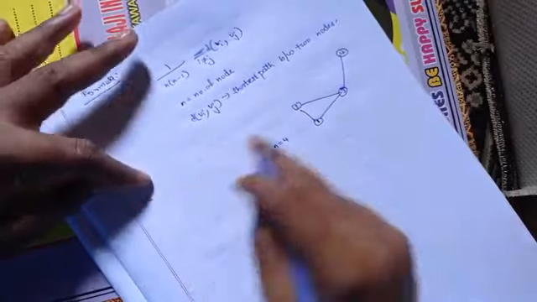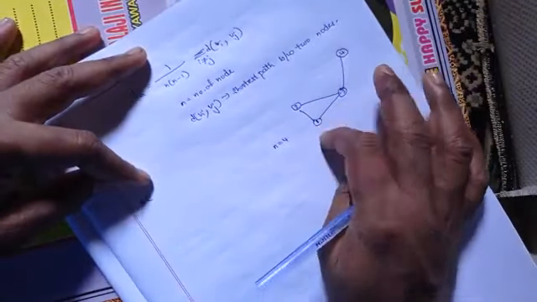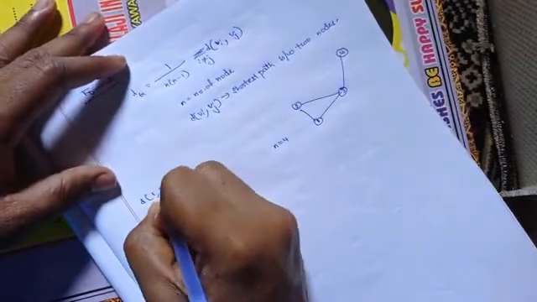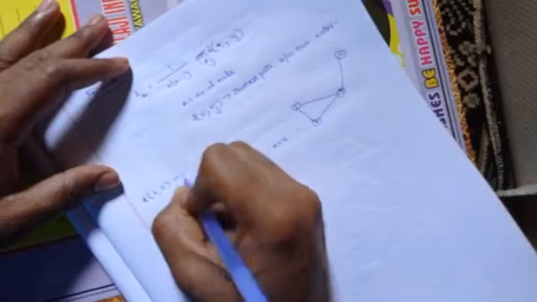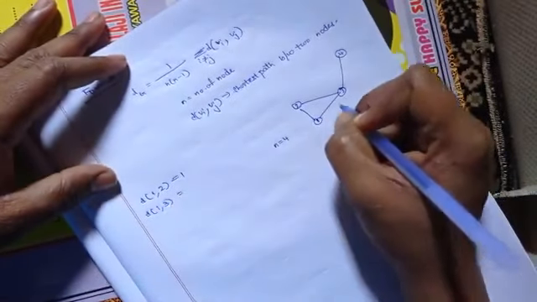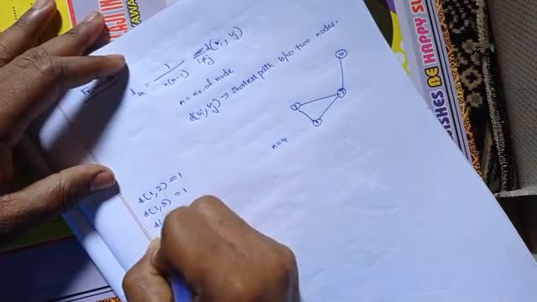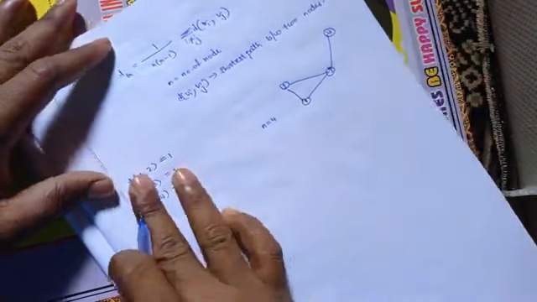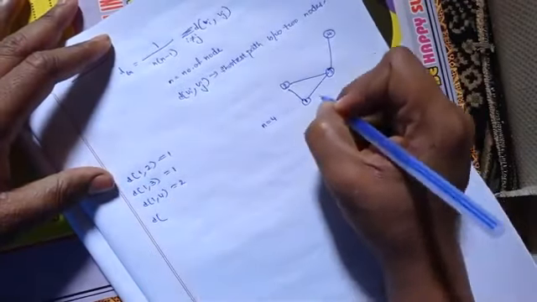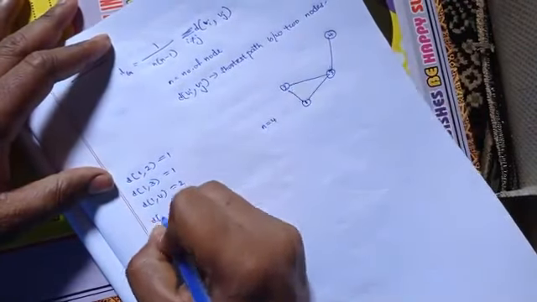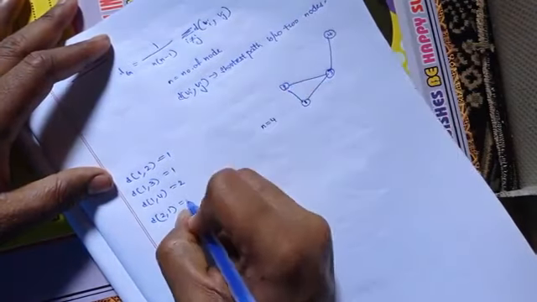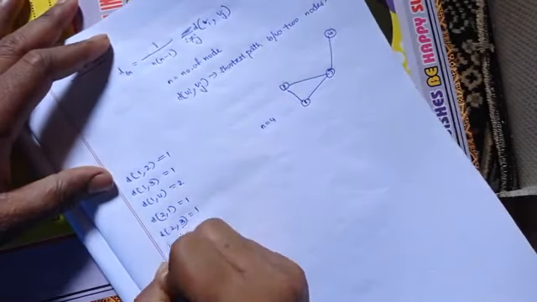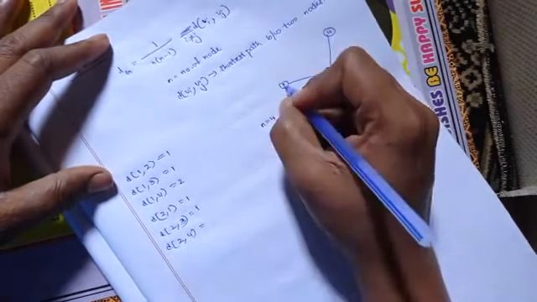So let us start from 1: 1 to 2, 1 to 3, 1 to 4. What is the distance? For 1 to 2 it is 1. For 1 to 3 it is 1 distance. For 1 to 4, how much do we need to travel? We need to travel 2 distance. So 1 is completed. From 2 we take 2 to 1, which requires only one step. For 2 to 3 we will require only one step. For 2 to 4 we will require 2 steps.